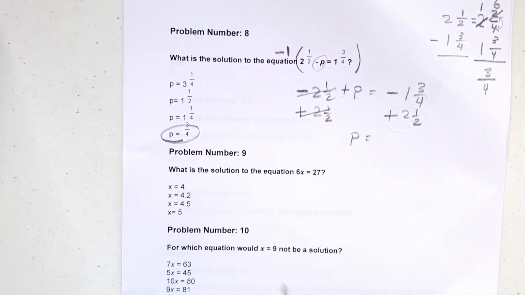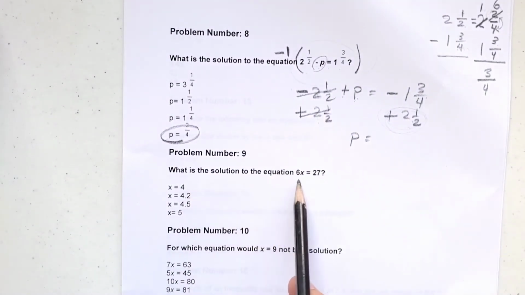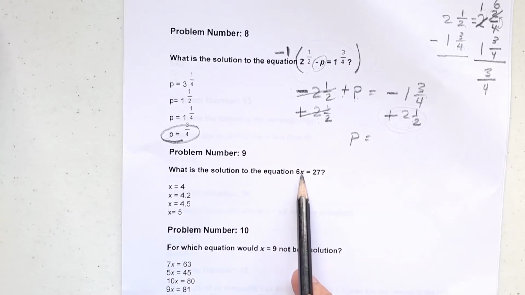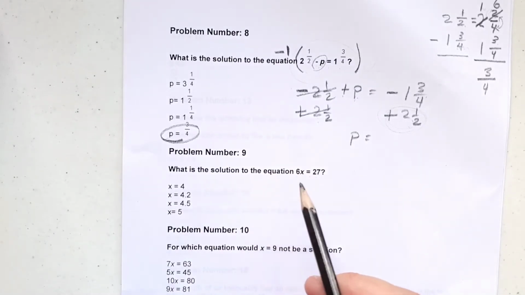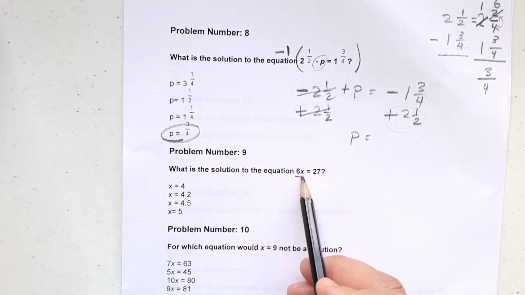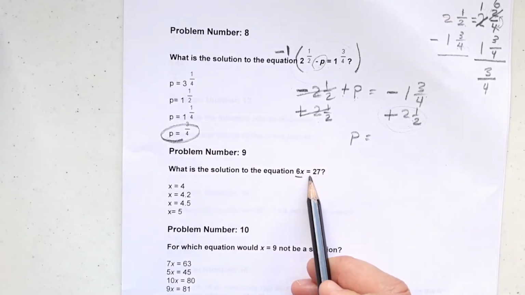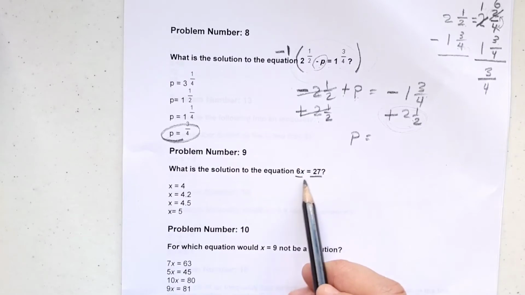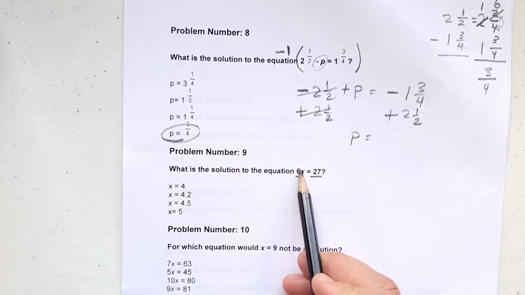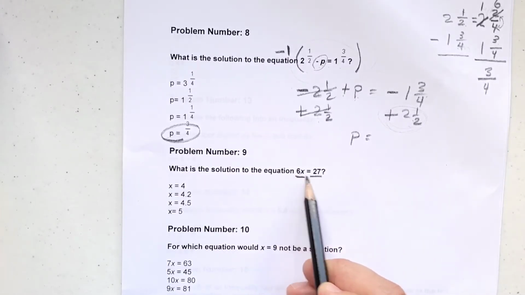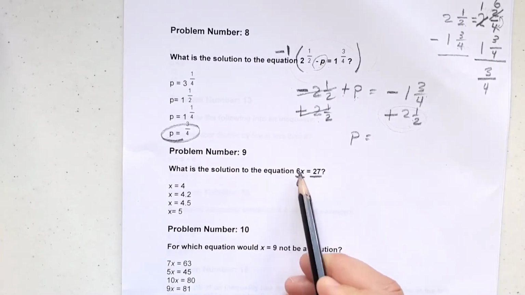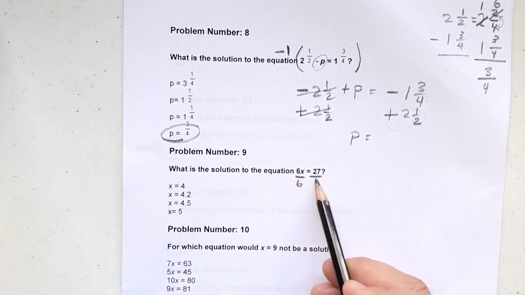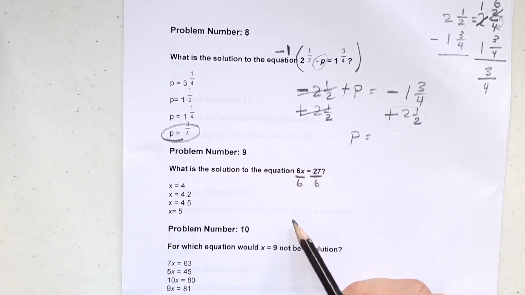Problem number 9. What is the solution to the equation 6 times x equals 27? So what's the opposite of multiplication? Division. So to solve this, we have to do division, and we're going to divide both sides by 6. This is what I use for division in equations. I use the fraction bar. 6 divided by 6, 27 divided by 6.